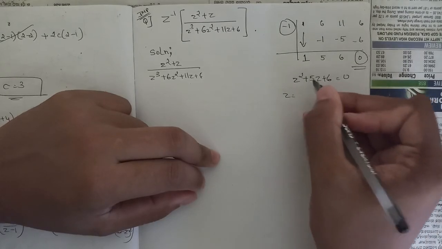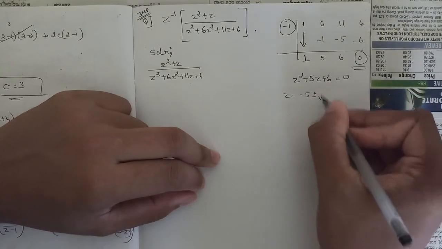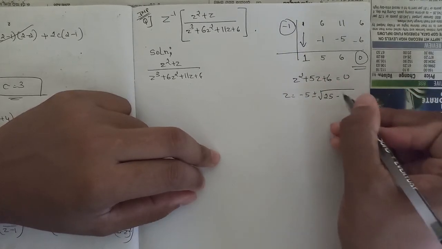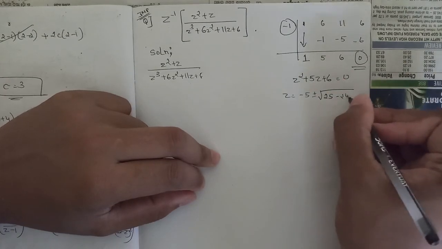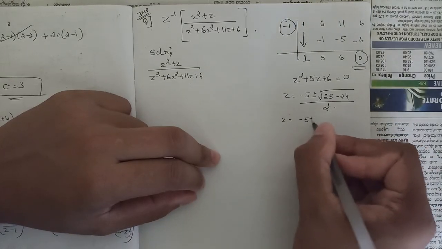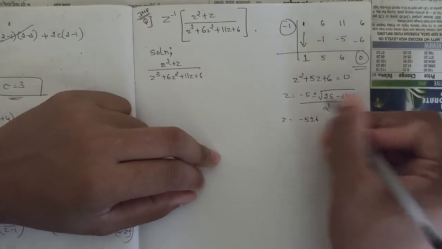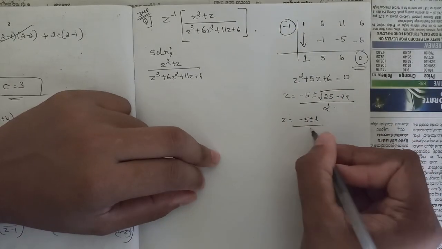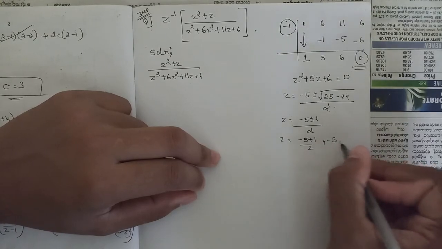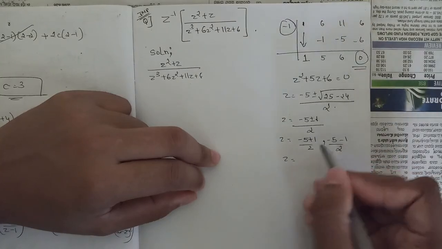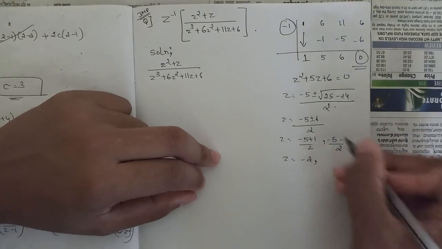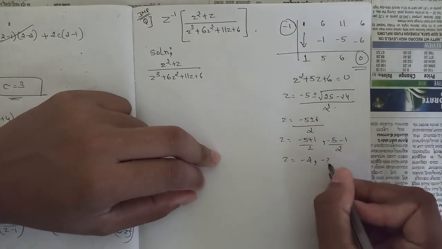Here the value of b is 5, right? So minus 5 plus or minus square root of 5 square, which is 25, minus 4 into 6 into 1, that is 24, divided by 2 into 1, that is 2. Okay, minus 5 plus or minus 1, since square root of 25 minus 24 is 1. So z equals minus 5 plus 1 by 2, or minus 5 minus 1 by 2. So the value of z we get is minus 4 by 2, that is minus 2, comma minus 6 by 2, that is minus 3.